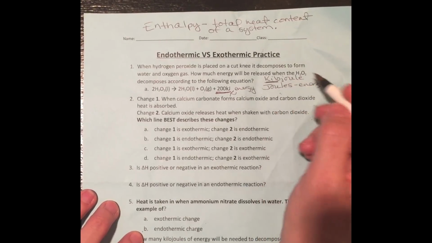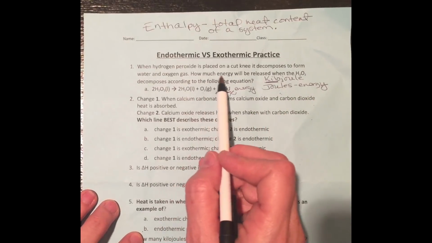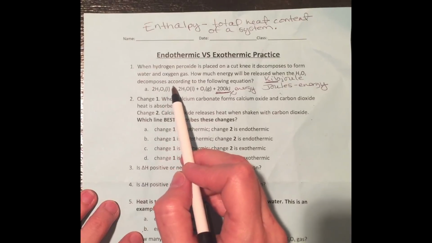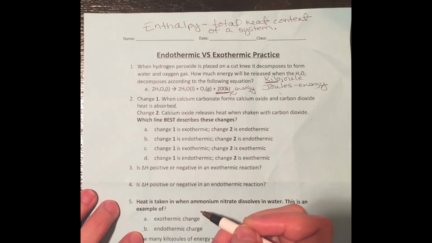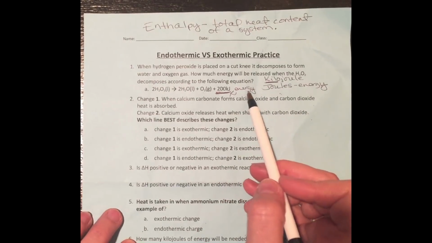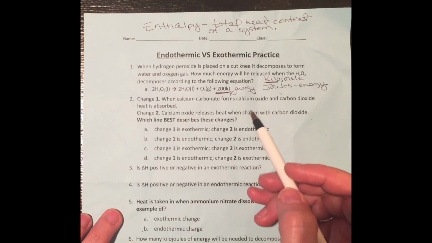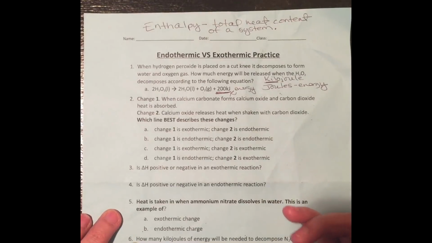All right, so for the question, how much energy will be released when the H2O2 decomposes according to the following equation? Well, 200 kilojoules of energy is released. It's on the right-hand side, okay? So that makes it an exothermic reaction.